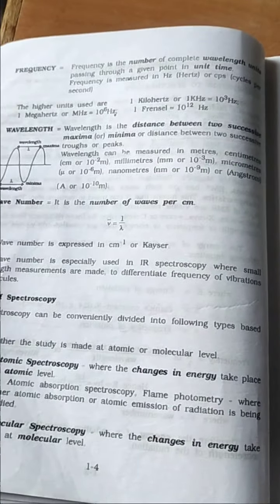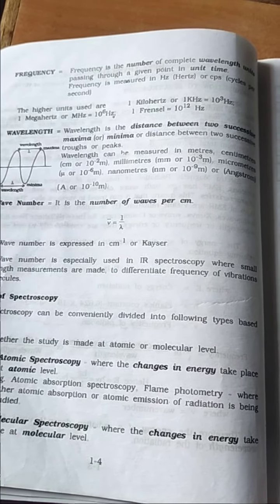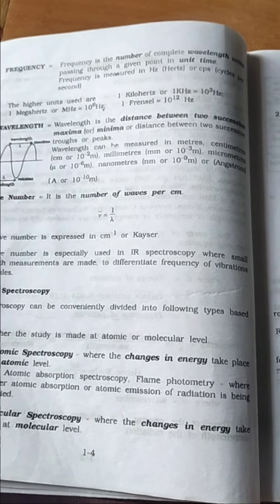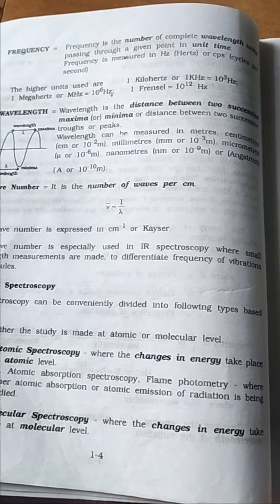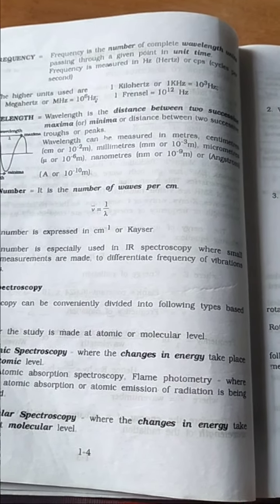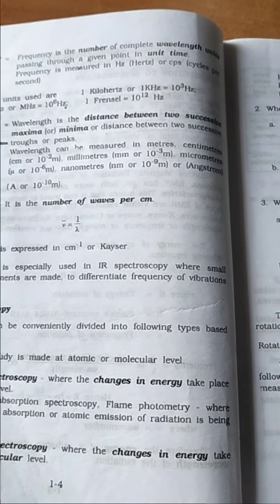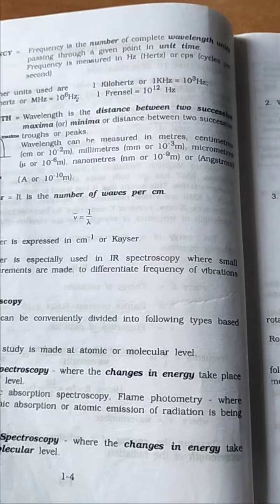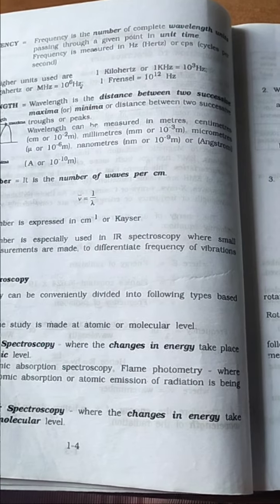The definition of frequency is the number of complete wavelengths passing through a given point in unit time.